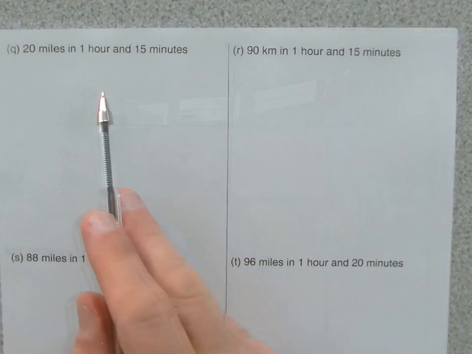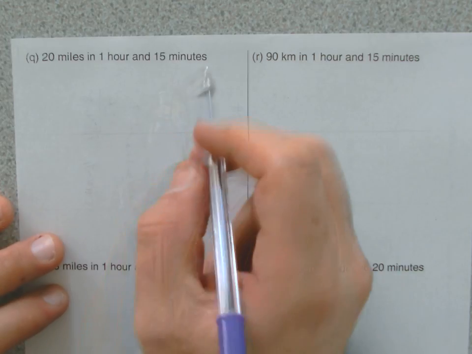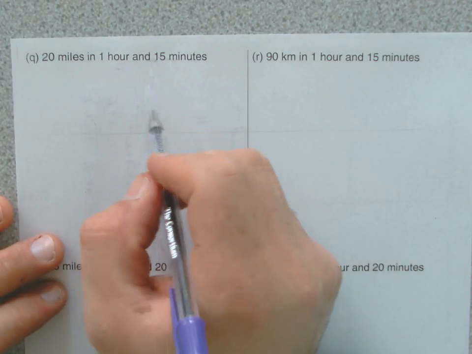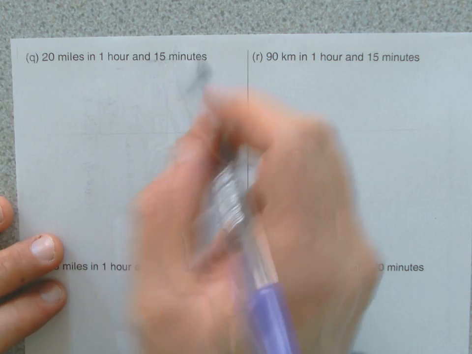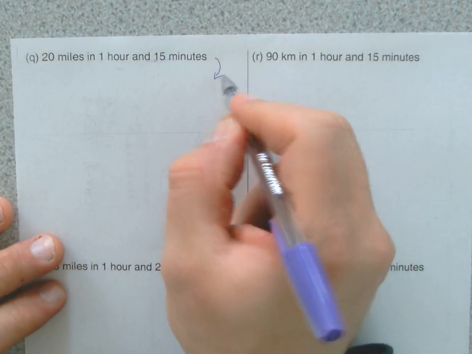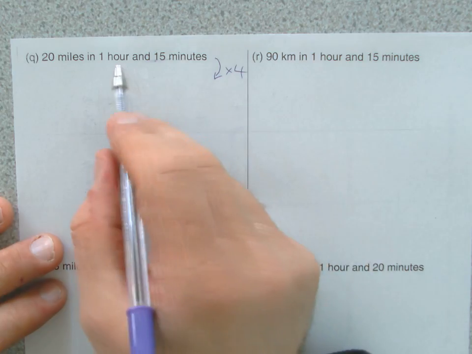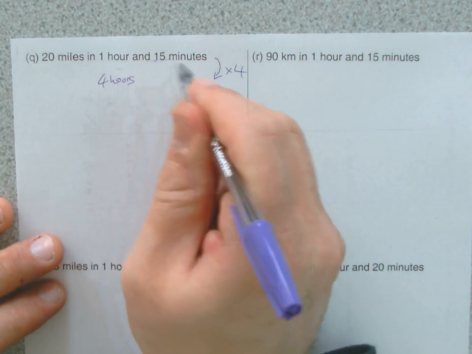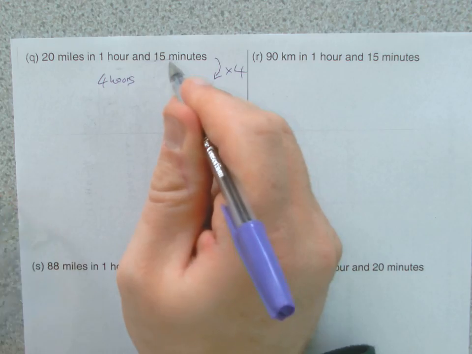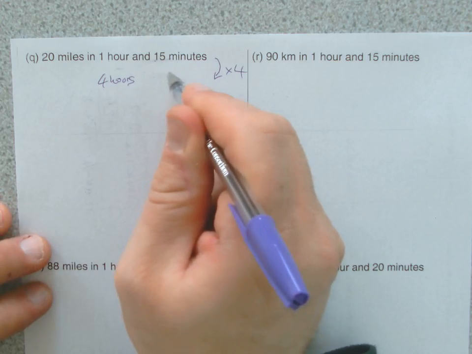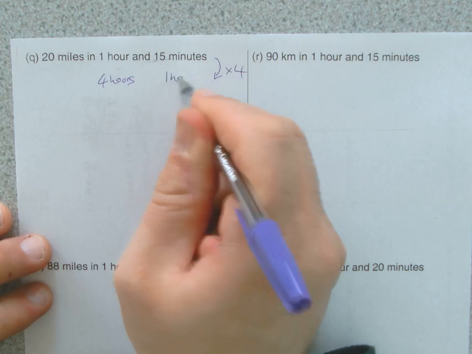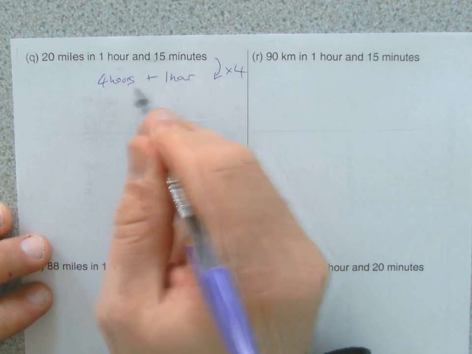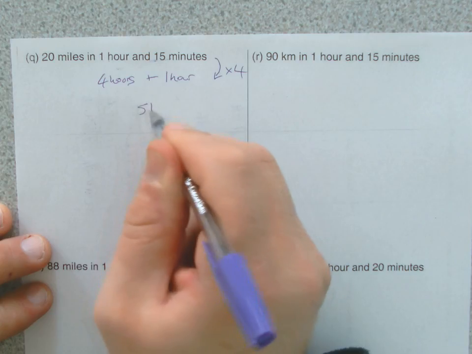And then on the back you'll see certain questions, like this one here, 1 hour and 15 minutes. We will do this one. In order to get it in an hour, you could scale it up or scale it down. If we scaled it up and times that by 4, I've picked that for a reason, because if you times 1 hour by 4, you get 4 hours. 15 minutes times by 4 is 60 minutes, so that's another hour. So 1 hour and 15 minutes times 4 is actually 5 hours.